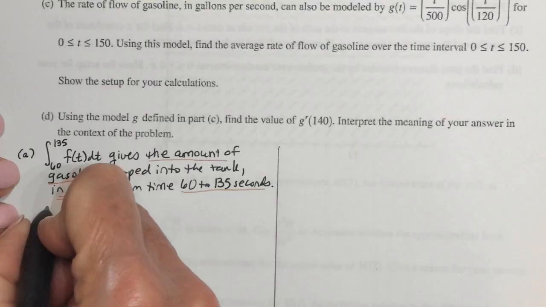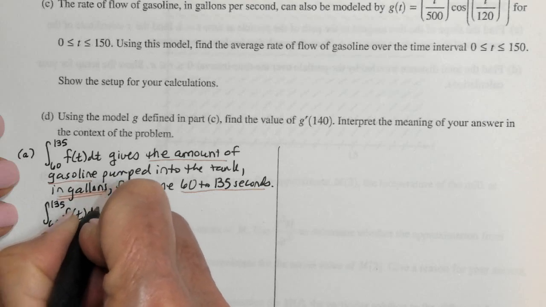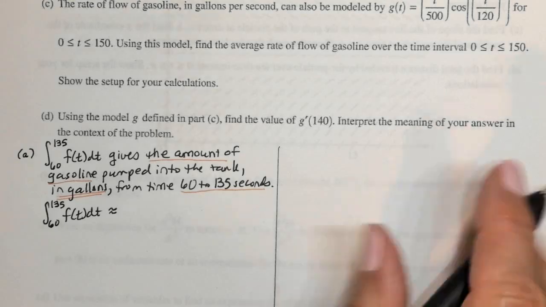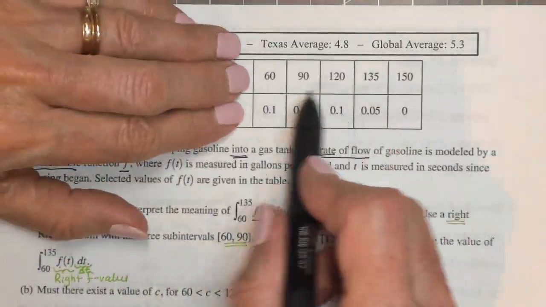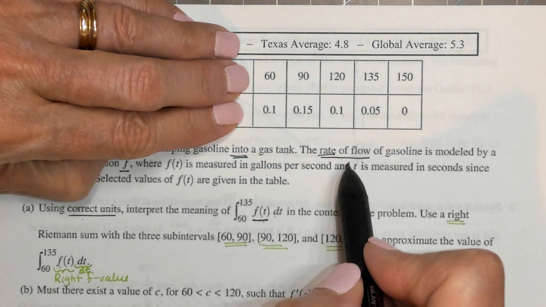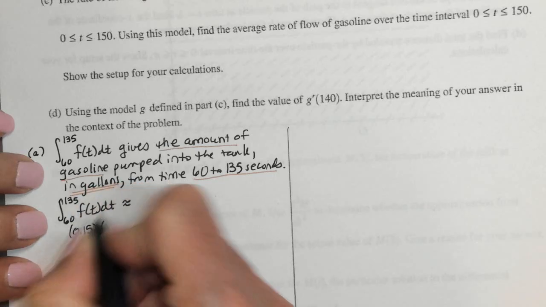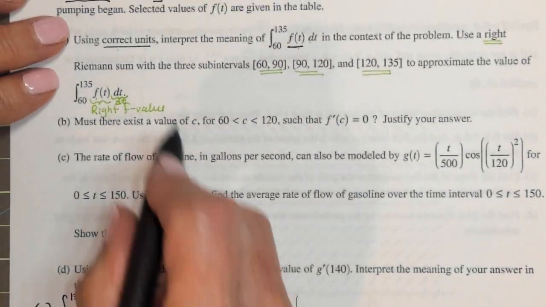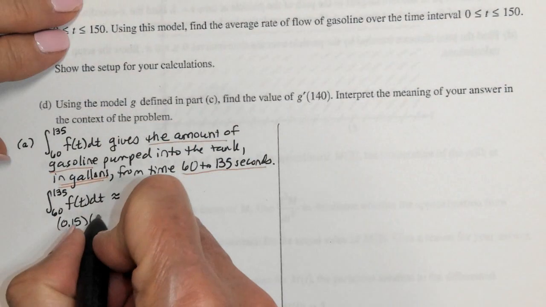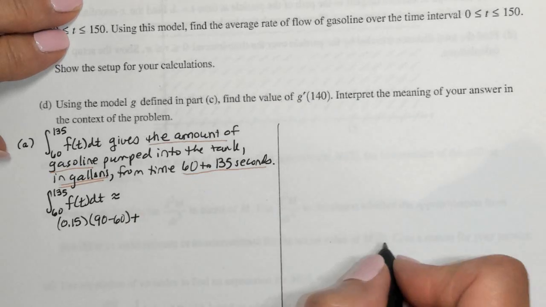Let's come back here. So I am now approximating that definite integral with a right Riemann sum. So right f. Over this first time interval, the right f value is 0.15. So I'm going to write 0.15 times that change in time. That change in time is 90 minus 60. And yes, it is okay if you write 30 for that, but we don't have to, okay?